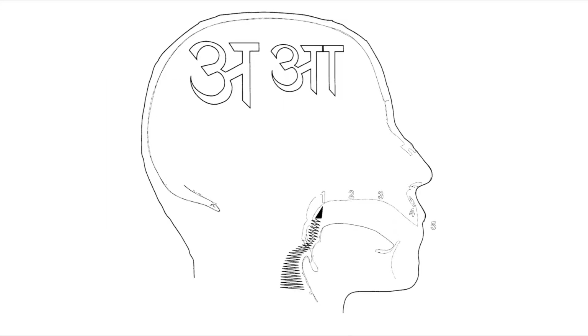Look at the diagram, and within your own mouth, feel just as if you're experiencing that point that you see in the diagram, pointing at position 1, feeling it as vibration in your mouth. Now compare the two.